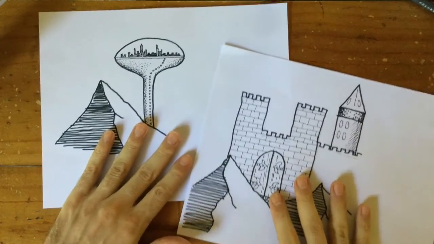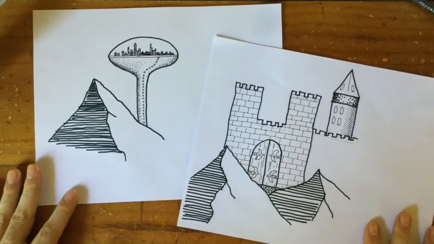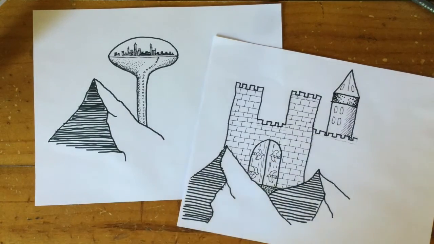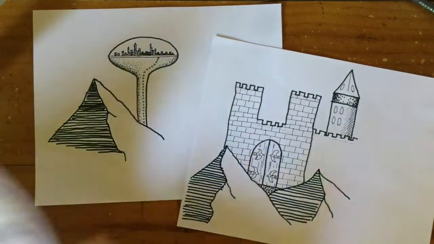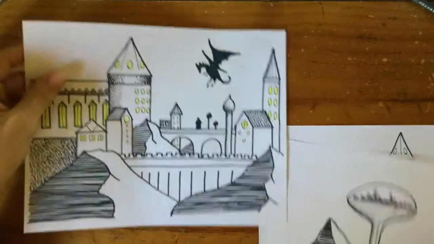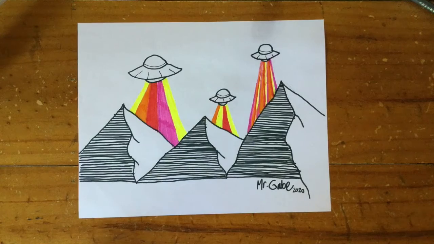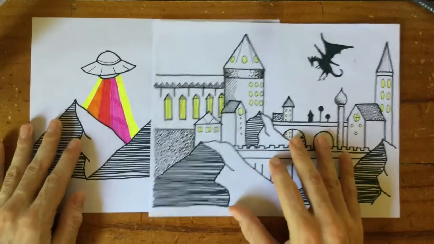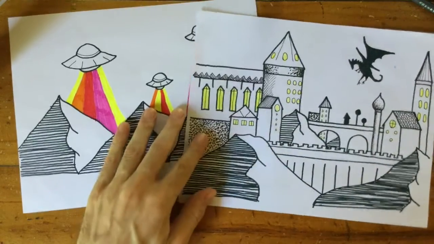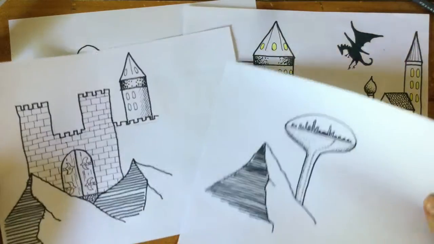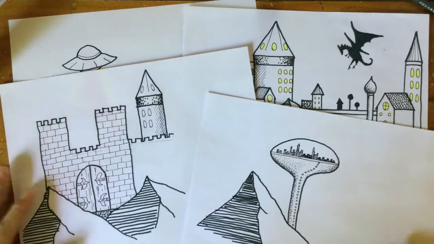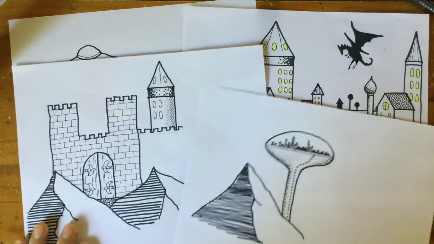So these are just two ideas, remember? I want you to create your own picture, use your own imagination this time. Taking what we've done before, here's the fortress city with the dragon. Have a look at that one again. And here's the first one we did, the alien invasion. So yeah, taking what we've done before and using it for your own ideas, okay? So reinventing, remixing, and creating your own picture from your own imagination.